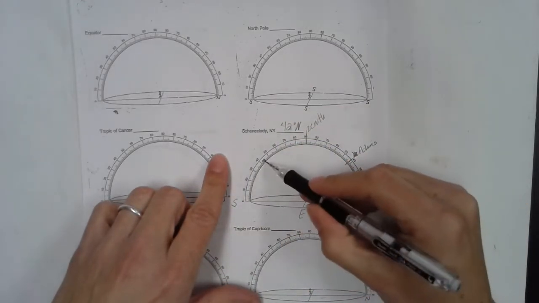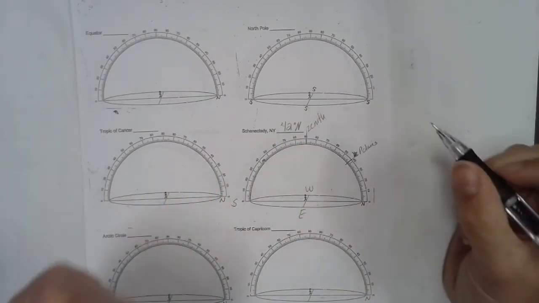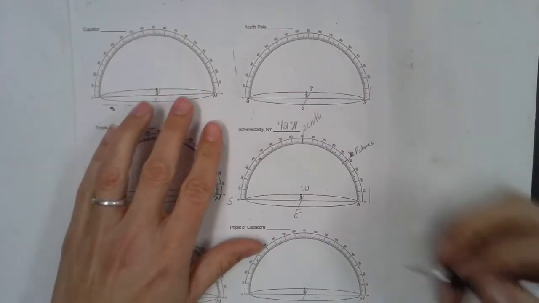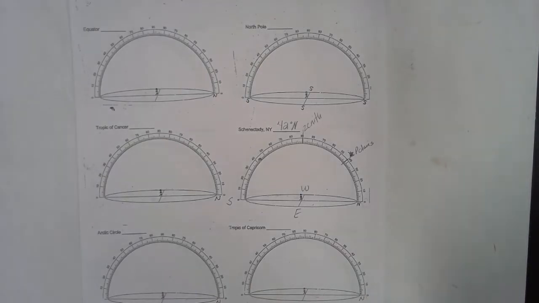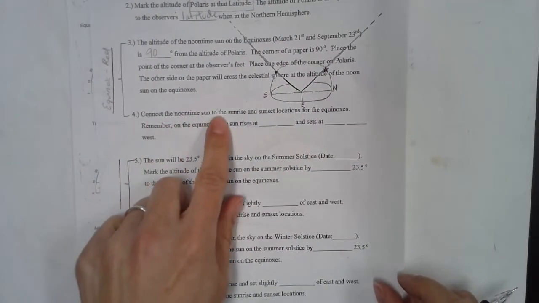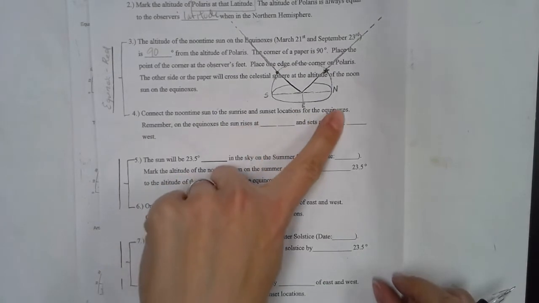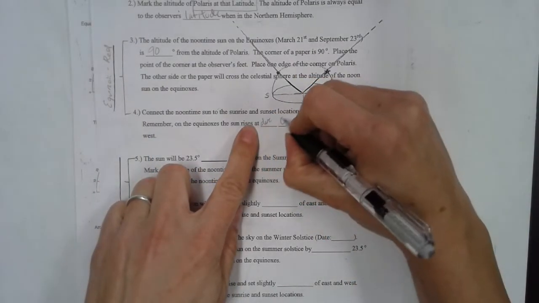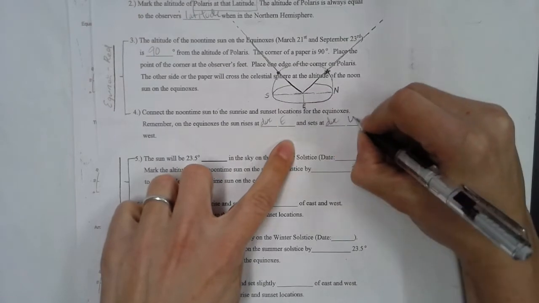So the observer is looking south, and they're going to look at this height, which looks like it's about 45 degrees-ish. Okay? We know on the equinoxes that it says connect the noontime sun to the sunrise and sunset location on the equinoxes. Right away, you should be thinking, okay, on the equinoxes, that's the only day of the year where the sun rises at due east and sets at due west.